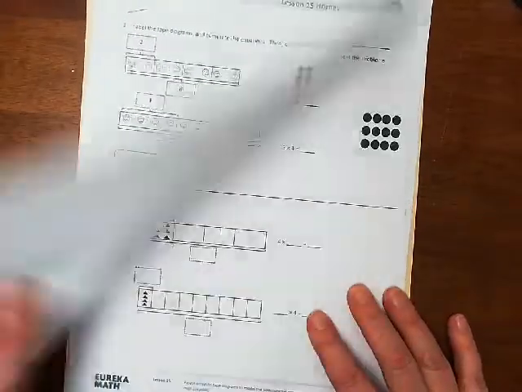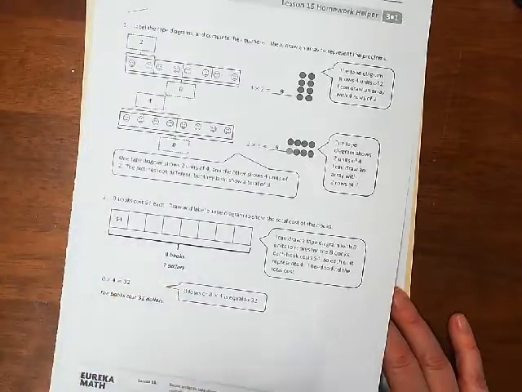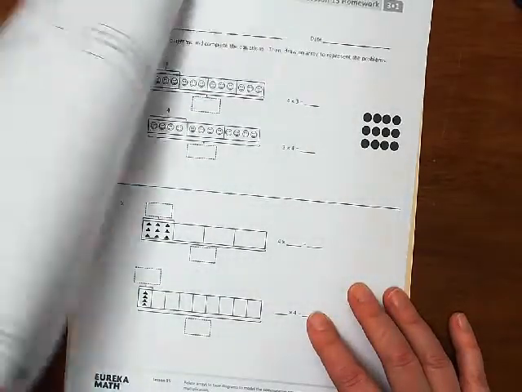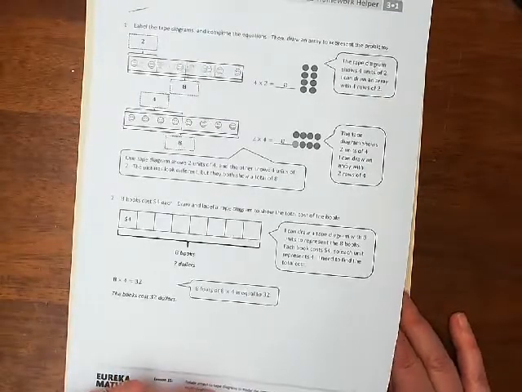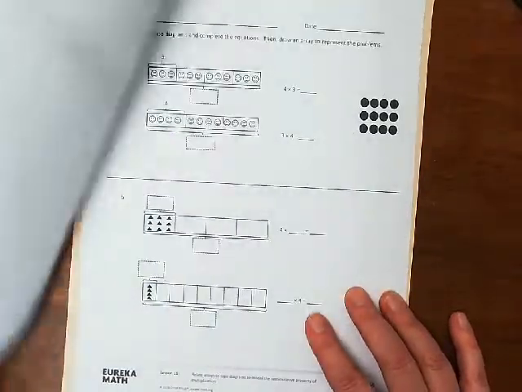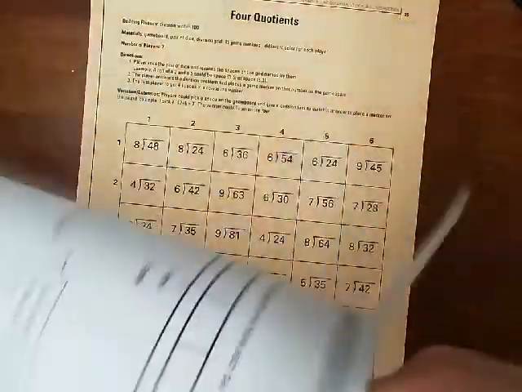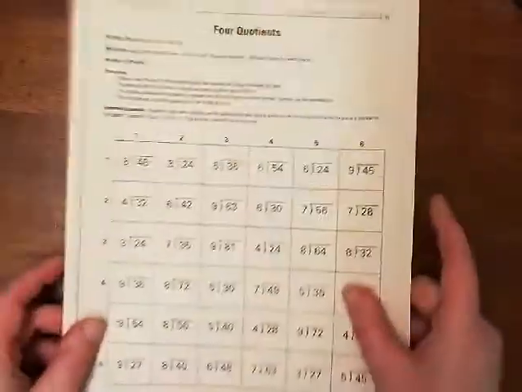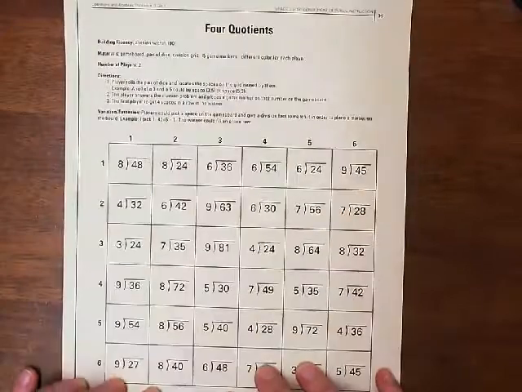Remember, this first page is not for you. It's just if you have grown-ups that want to look at what you're learning and kind of understand the tape diagram model more. This may be helpful. But your page is the second page in, and it's 1A, 1B, and number 2. And then once you finish that, you're going to take out your 4 quotients game board.